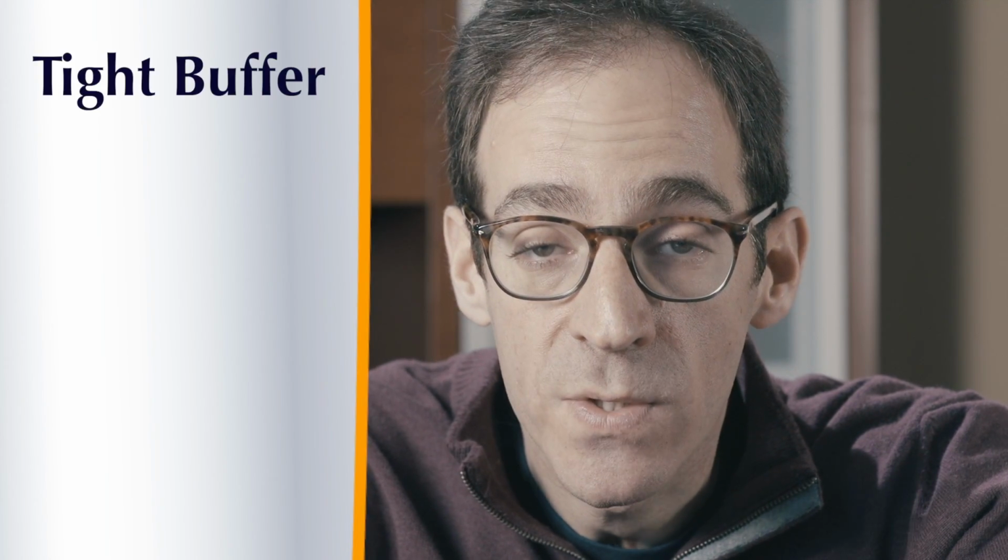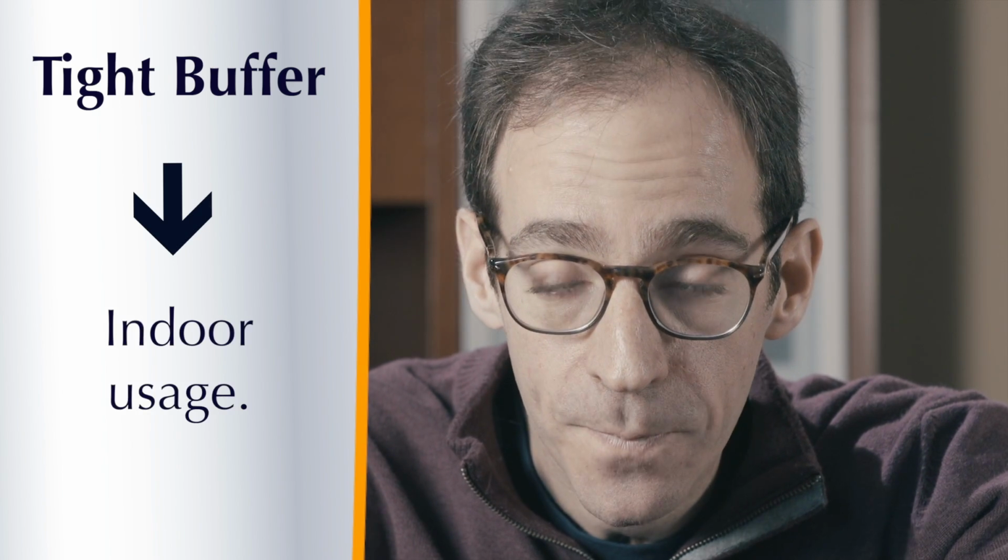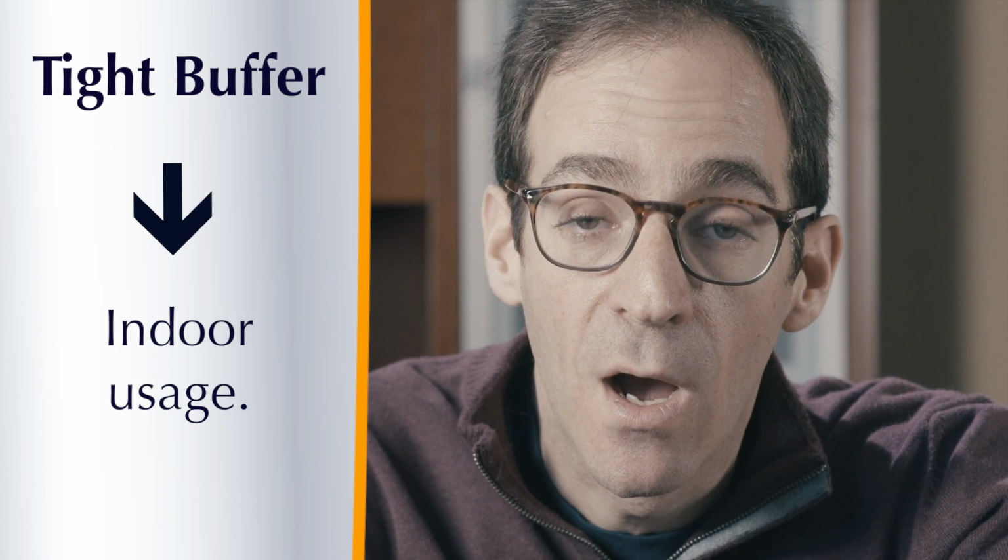Tight buffer cables are a little bit different because now, instead of having multiple fibers within one cable, you have buffering tubes that contain the fiber optic cable. The main application for tight buffer uses is indoor use. The reason for that is tight buffer allows for higher flexibility as well as different types of jacketing materials. While both can be used both indoor and outdoor, their main applications are loose tube for outdoor use as well as tight buffer for indoor use.